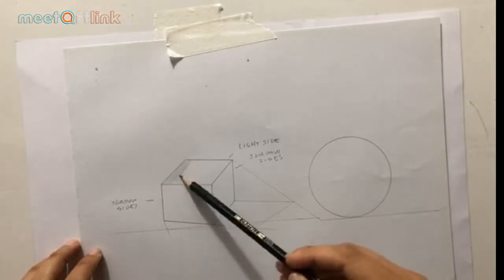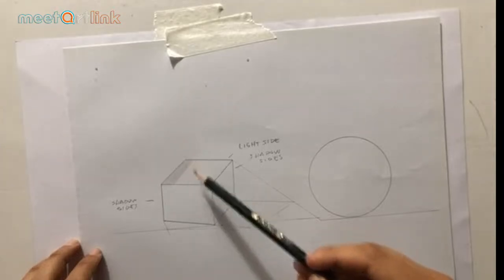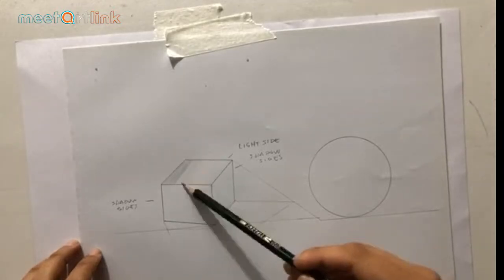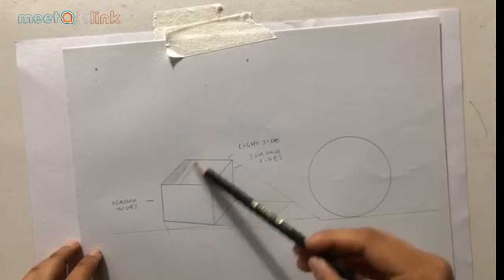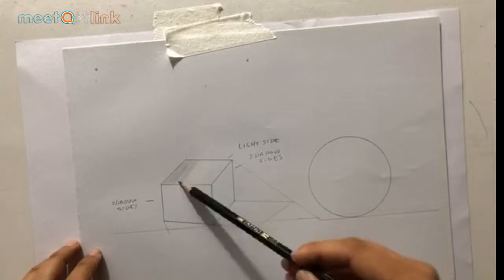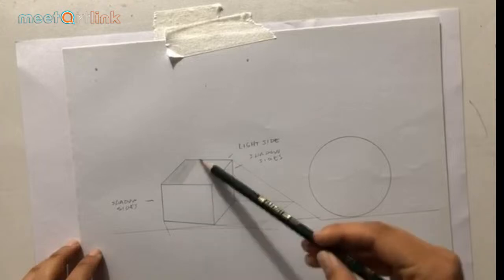Again, we're doing these exercises with our pencils because it's going to help us to get used to working with pencil. And I want you all to get used to working with your pencils.